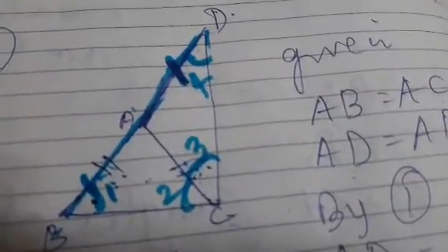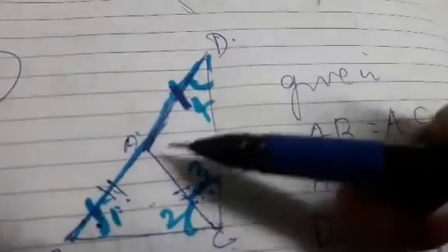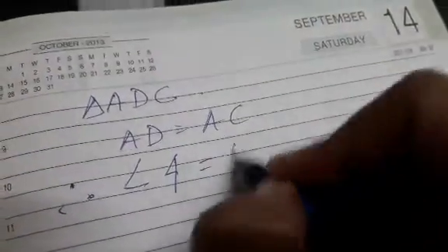So I will write here, in triangle ADC, which two sides are equal? AD is equal to AC, right? Therefore, angle 4 is equal to angle 3.